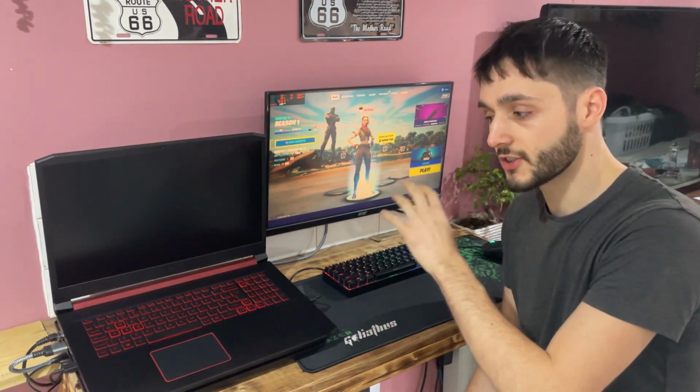But what I have been playing with is all the settings, and I found pretty much the sweet spot and the perfect performance settings for the Acer laptop. So I'm going to do a run through with you guys and show you exactly how I run it to get the best performance. So yeah, let's get into it and see what the best settings are for this Acer Nitro 5 laptop.